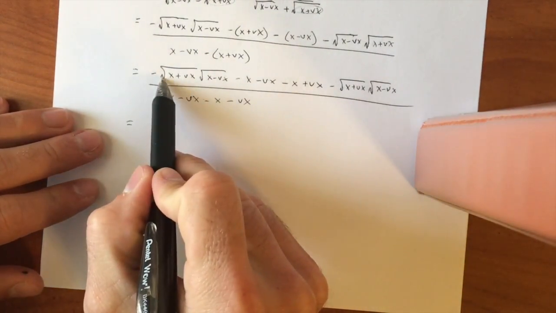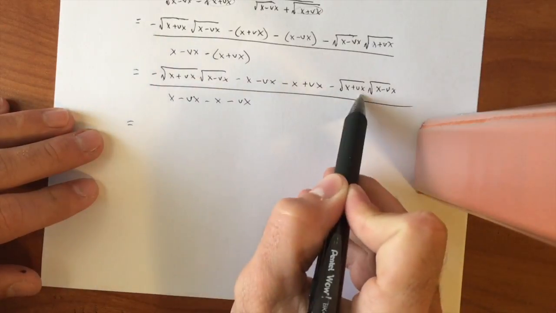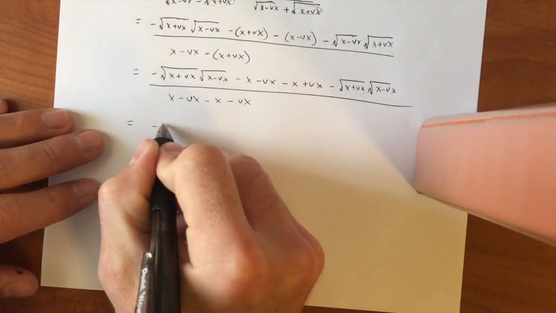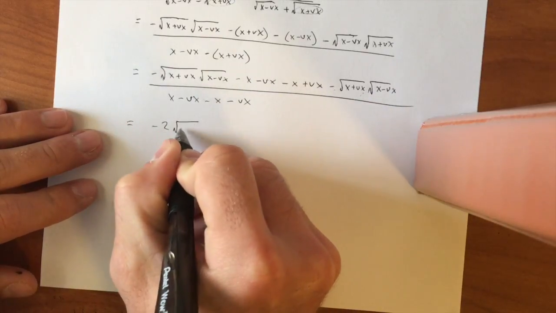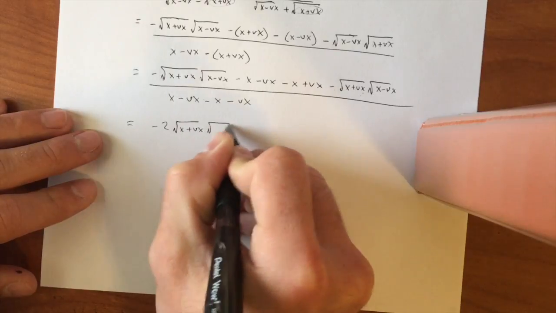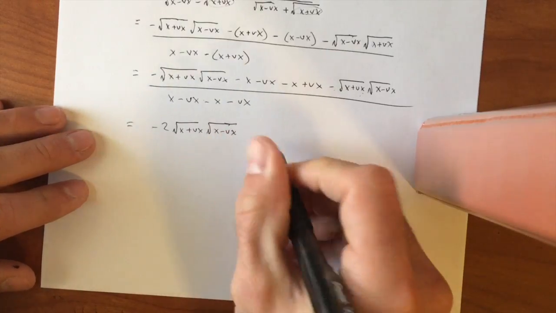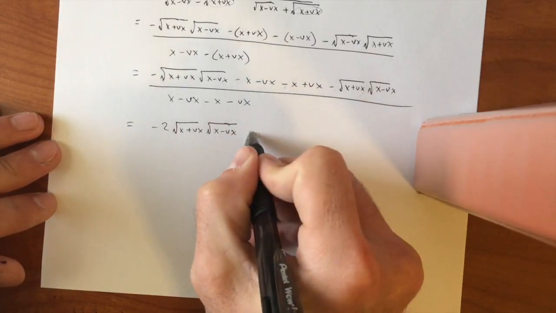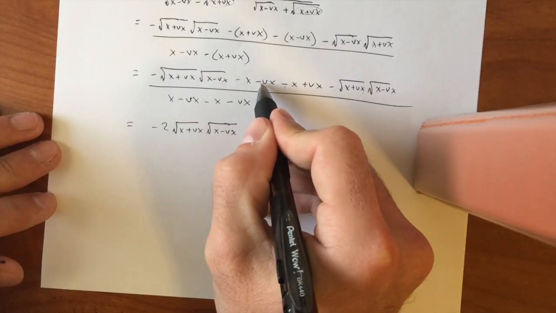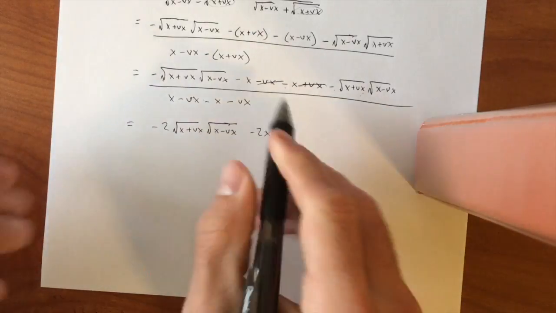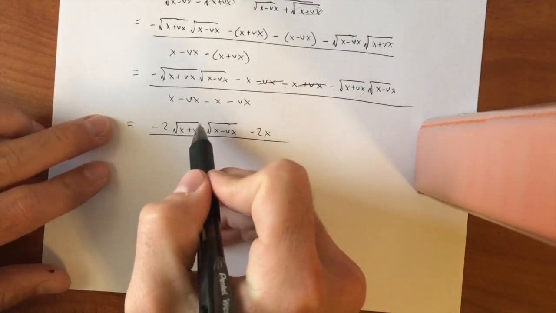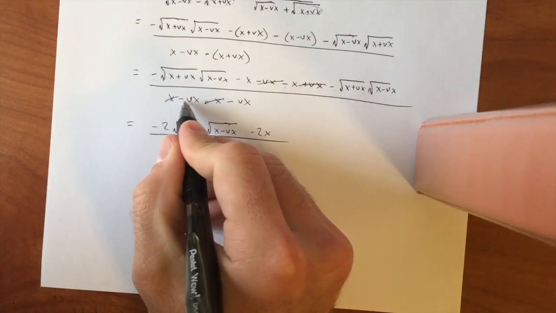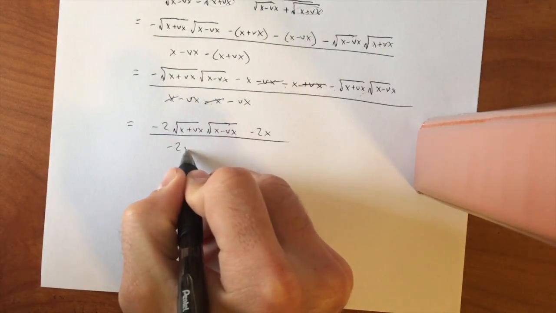We can see that we have the same terms here. So we're going to have a minus this term, we're going to have minus 2 of that term. Okay, let's see, we have an x, negative x, and a negative x. It's going to be negative 2x, and then a vx, a negative vx, and a positive vx that will cancel out. Okay, that's our numerator. Denominator, we have an x and a negative x. Those two will cancel out beautifully. And then a negative vx and a negative vx will have negative 2vx.